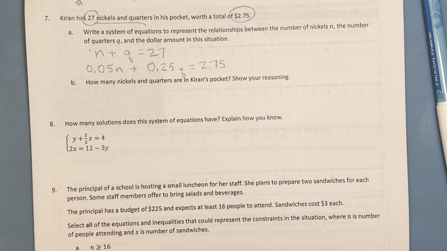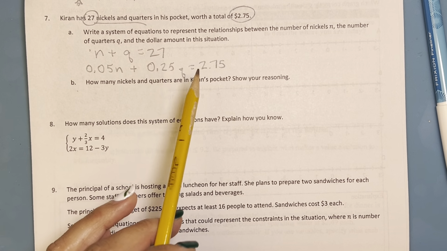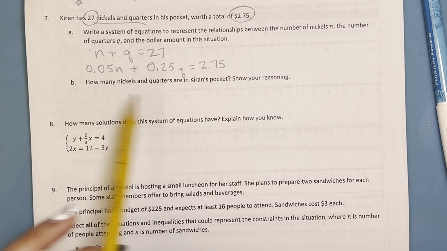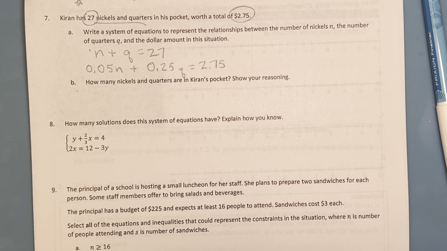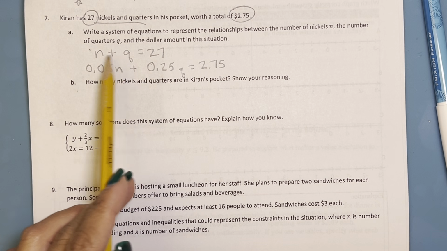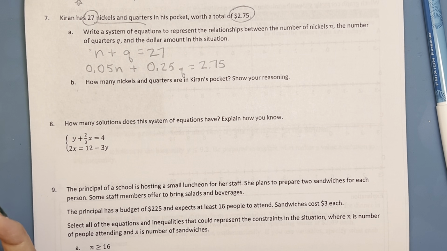It says, how many nickels and quarters are in Kieran's pocket? Show your reasoning. So again, we can approach this from a couple of different avenues. I can go ahead and eliminate by multiplying something, or I can go ahead and substitute by solving for N or Q. Either one would be okay. My personal preference is elimination, so that's what I'm going to do.